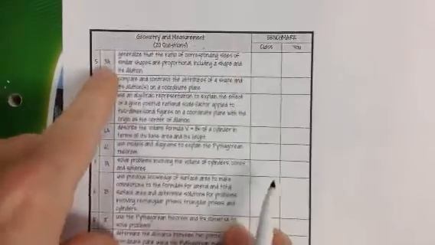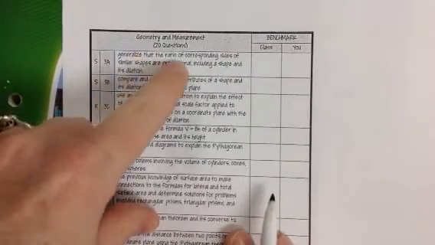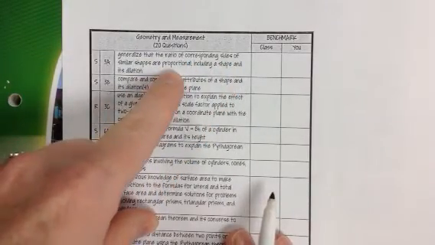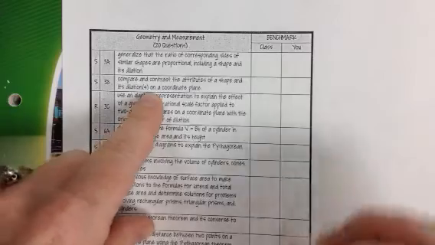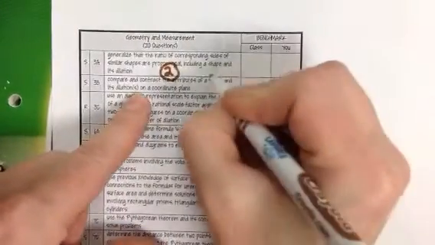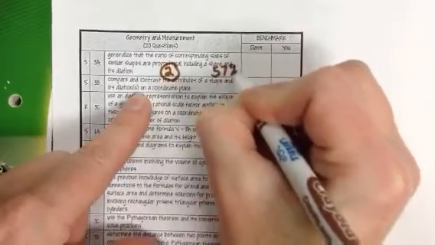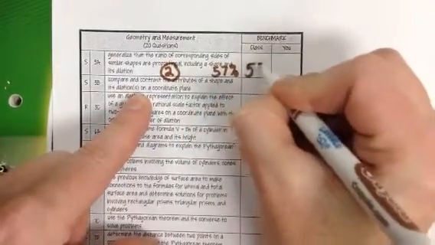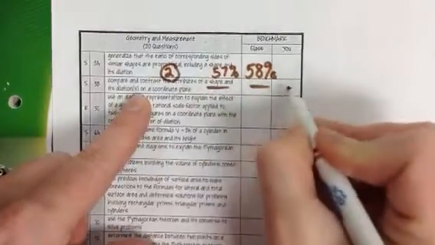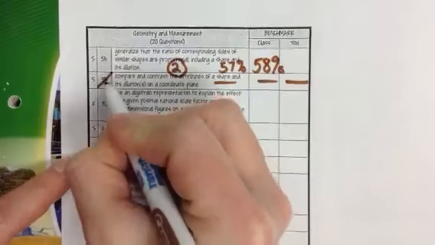Okay, 3A said generalize that the ratio of corresponding sides of similar shapes are proportional, including a shape and its dilation. There were 2 of those last year. The state did 57% correct, and y'all were 58%. 3B was not tested, so you can mark this out because you will not be looking for that one on your data sheet.